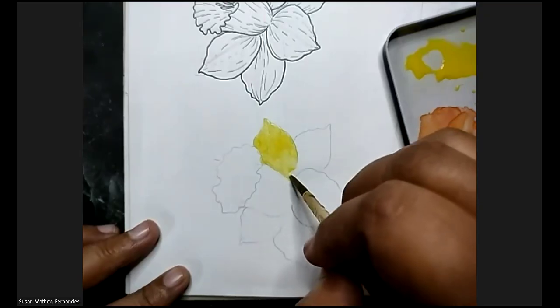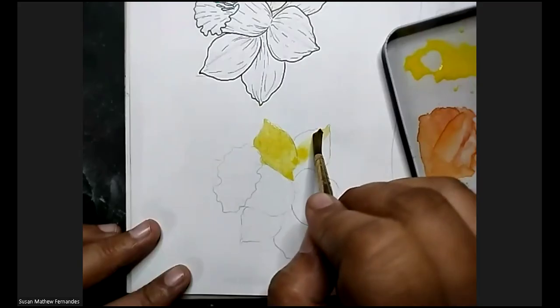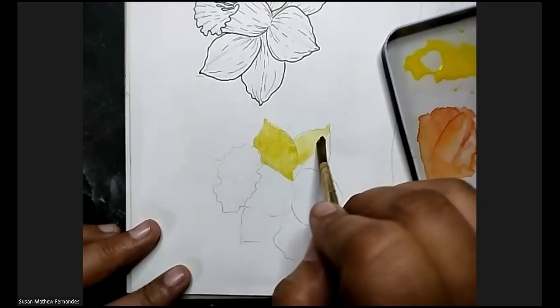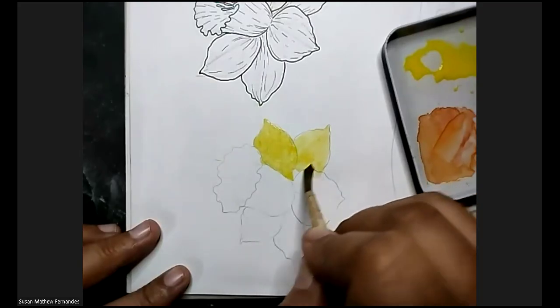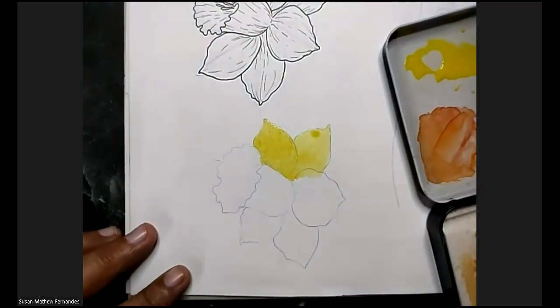Press down your brush wherever it's broad. Okay. It allows for the watercolor to spread with less number of strokes.